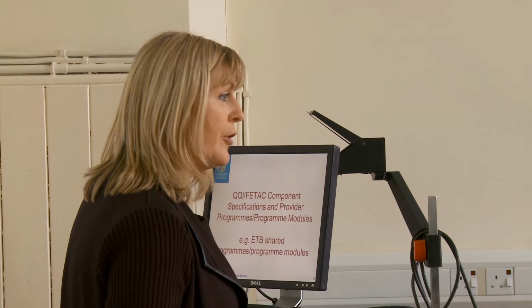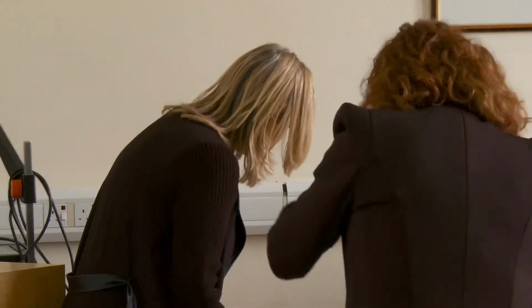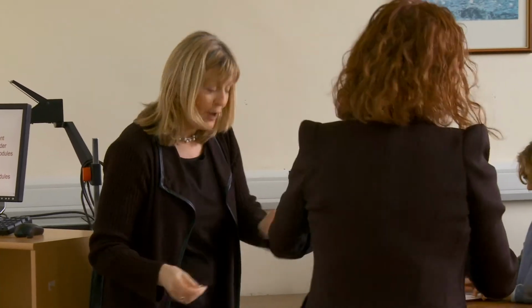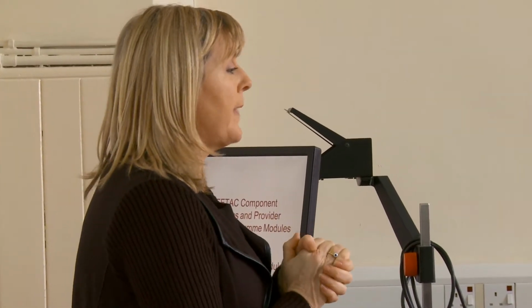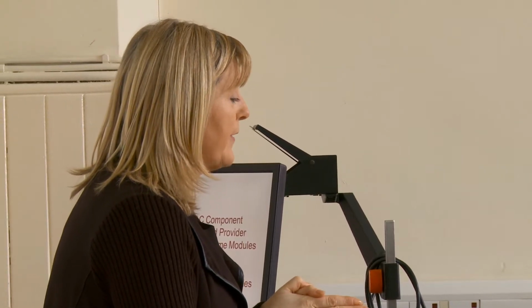Now another place where you're going to get the standard is in the component specification. So I'm now going to give you out one. We'll give a different one. We'll give reading, because I just called out the writing one earlier. We'll just look very briefly at where you get the standard. So when you get this, you will see at the top the name of the component, which is writing. You'll have the credit value, which is 5, and the level, which is 2. Do you see that all at the top?